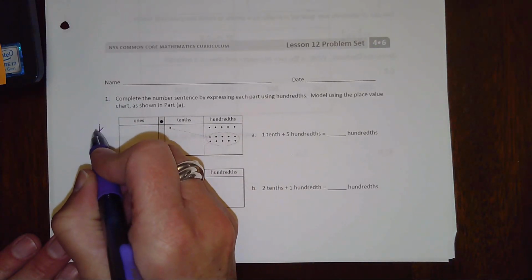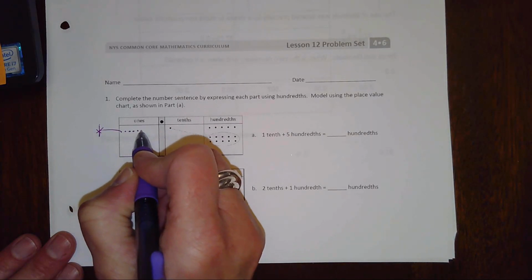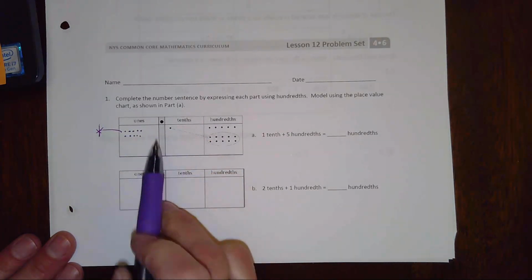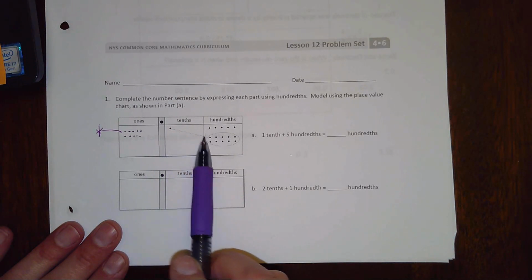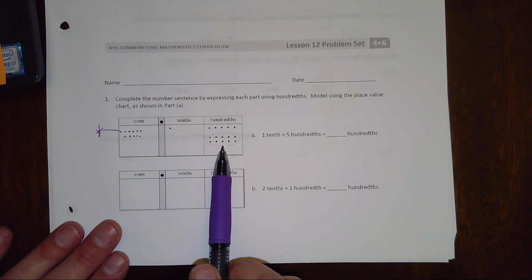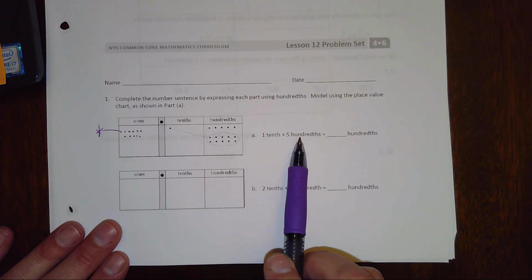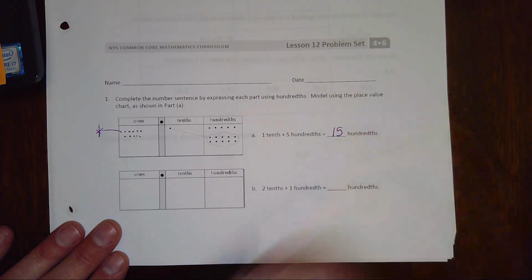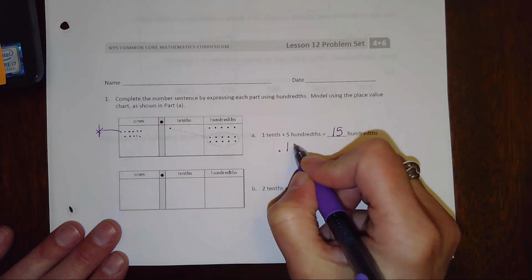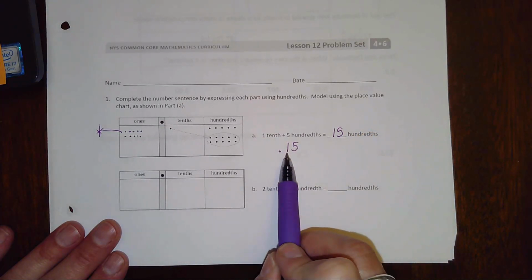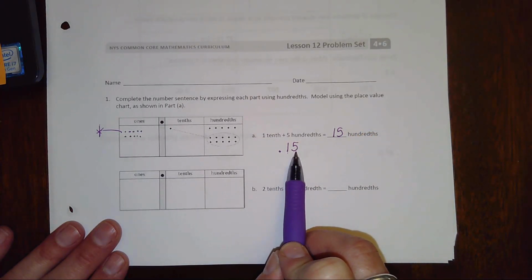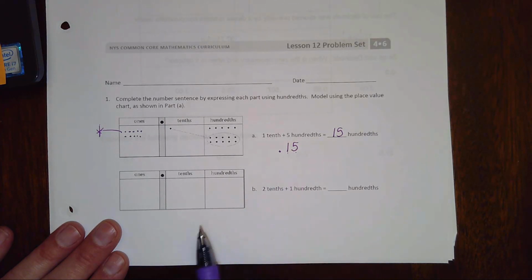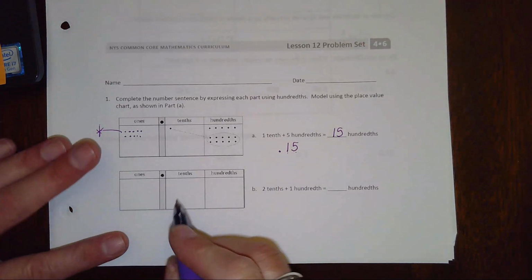If I had a long here and I broke down the long, I would make it into 10 singles. But it's the same thing for a tenth. If I break down a tenth, it gives me 10 hundredths. So 1/10 plus 5 hundredths is 15 hundredths. It's an interesting way to look at this problem. 1/10 and 5 hundredths is 15 hundredths. I just think it's an interesting way to look at this.